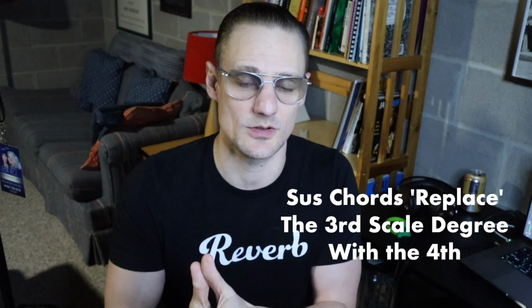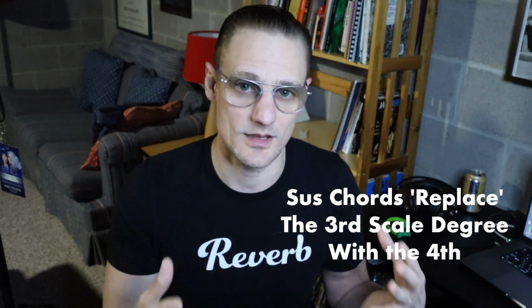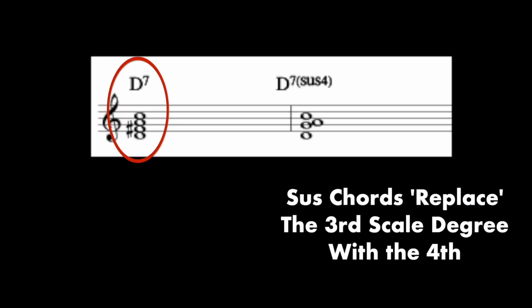The fastest answer in jazz improvisation to what is a sus chord is simply that it uses the fourth scale degree instead of the third scale degree in the chord. The confusion comes when you try to figure out, is this a minor chord? Is this a dominant chord? What is the chord quality if there is no third?